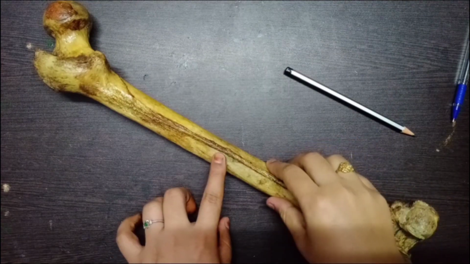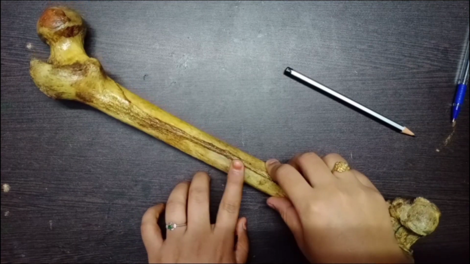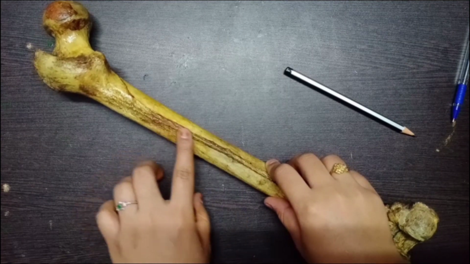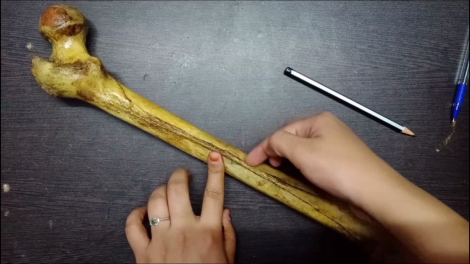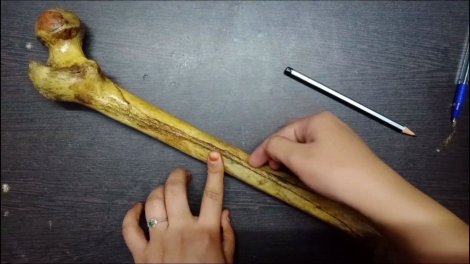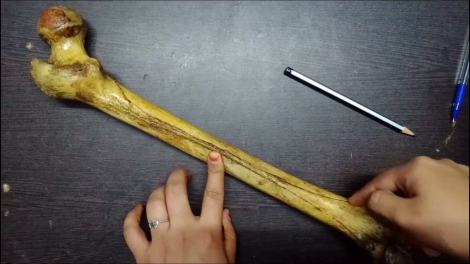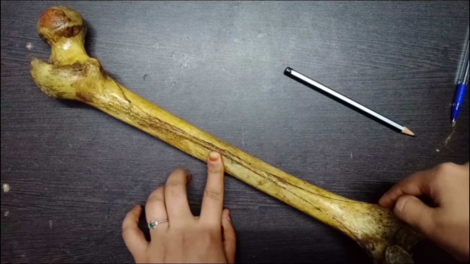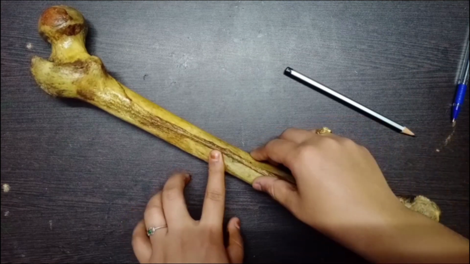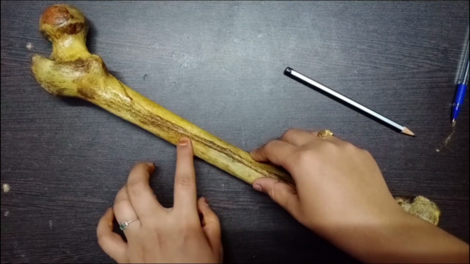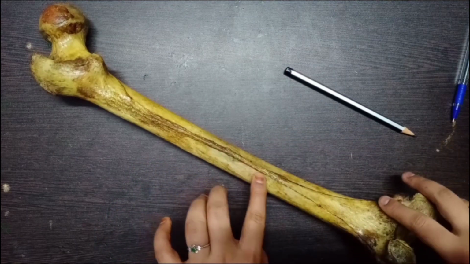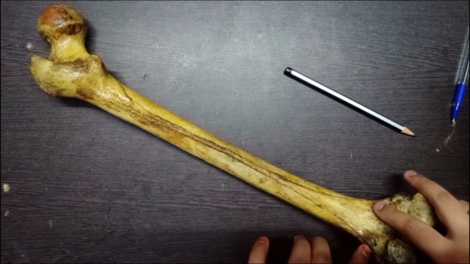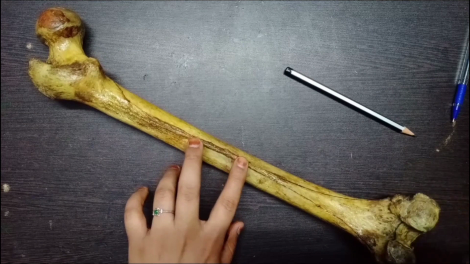Okay, so medial lip and lateral lip. We have two lips over here for the linea aspera. Towards the medial side of the linea aspera, we have the medial lip, which forms a line, that is the medial supracondylar line that I told you previously. And towards the lateral side, we have the lateral lip, which will form your lateral supracondylar line. So this is about the linea aspera.